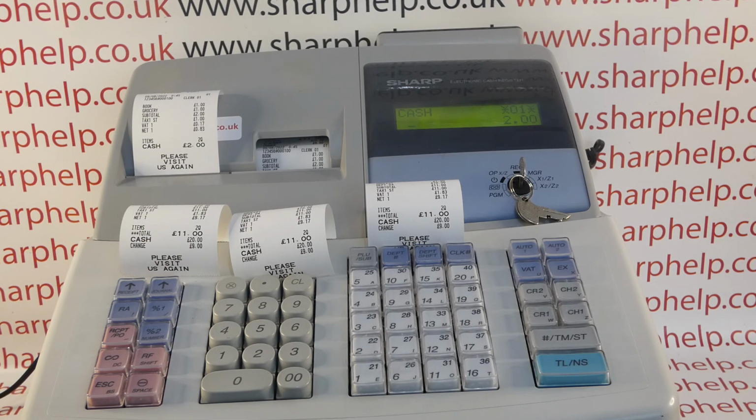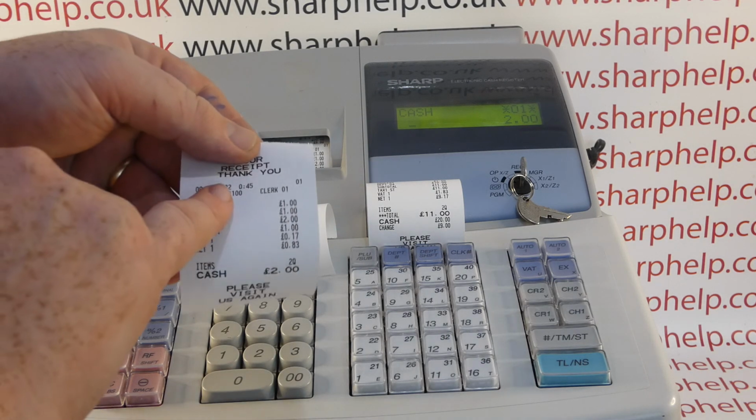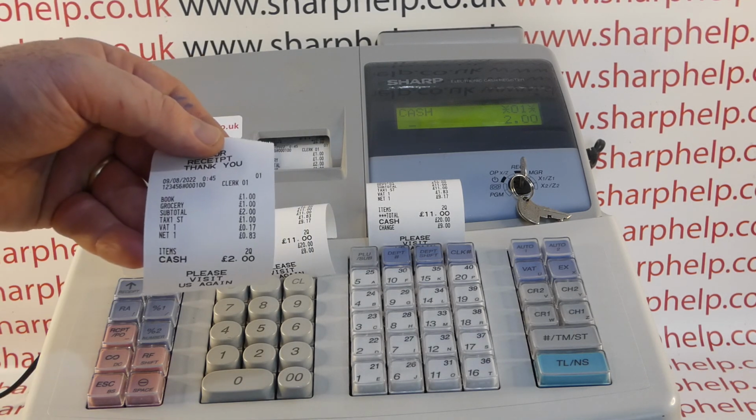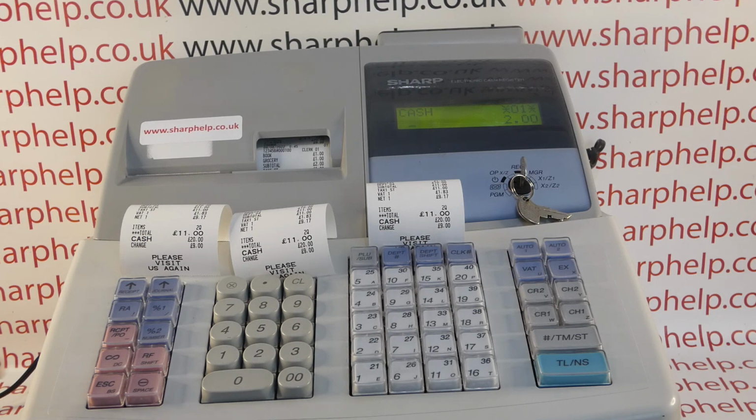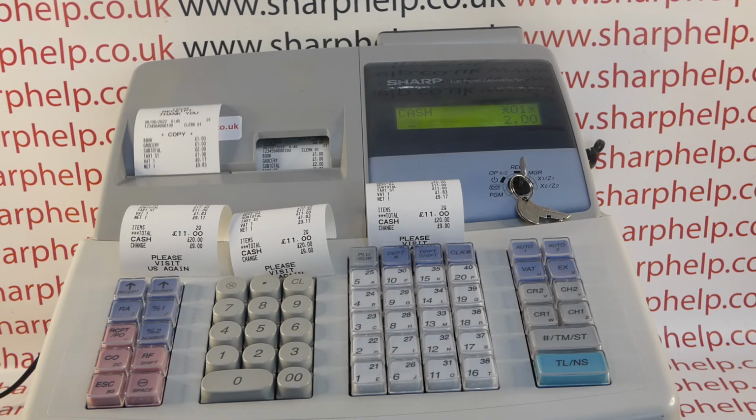That function is enabled as standard. You don't need to do any programming for that, and you'll notice that it doesn't say copy on it. It's just the standard receipt that you've issued on request. But you can now, because you programmed that function, you can also issue a copy of the post receipt.